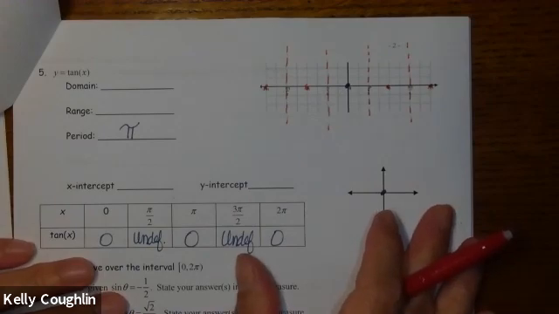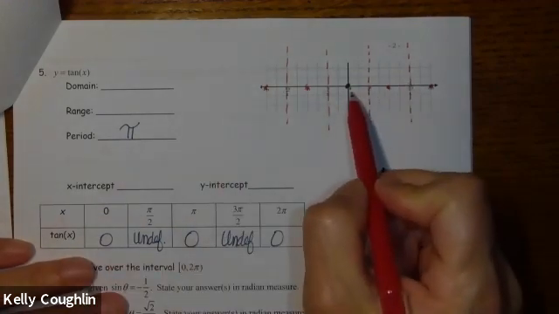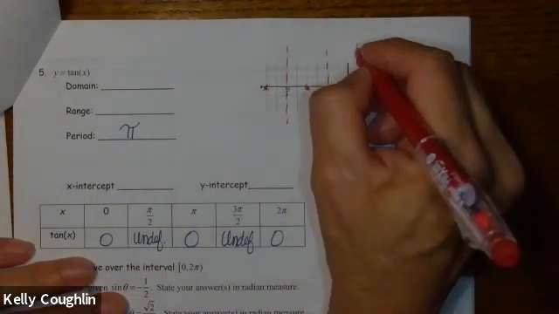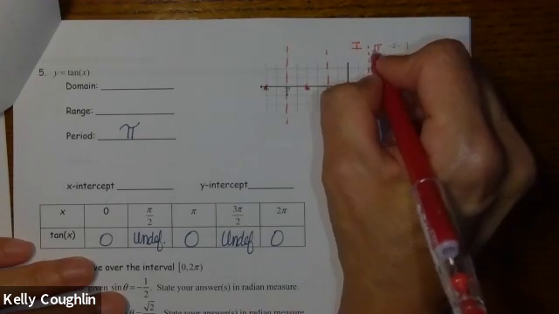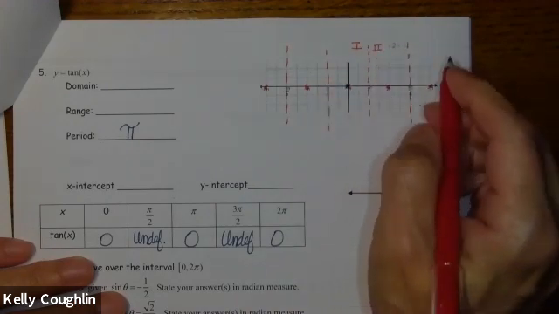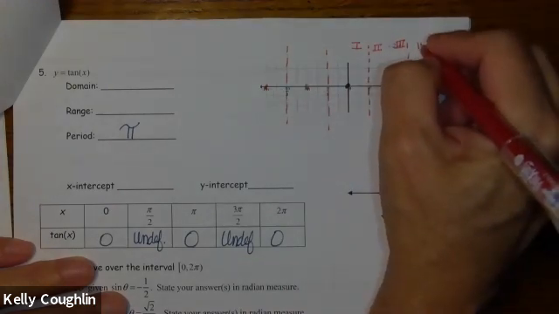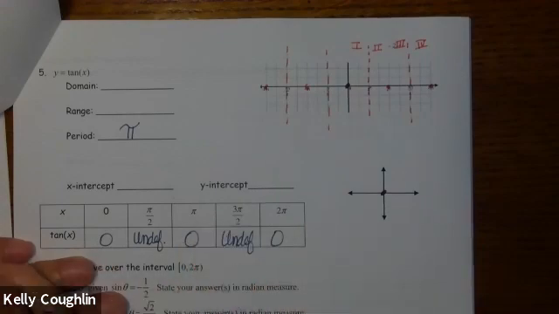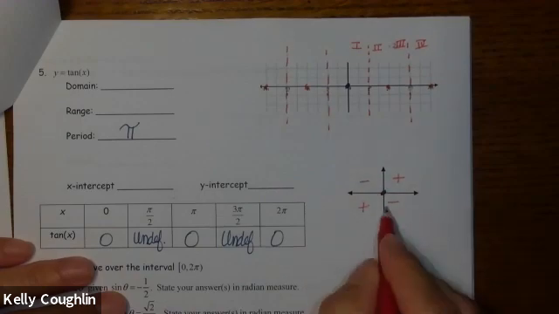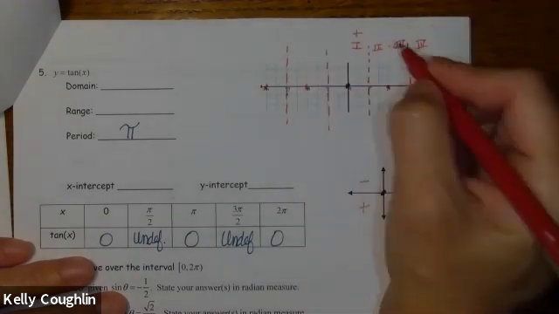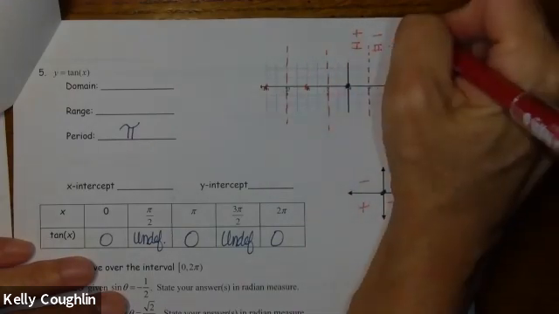Okay, and I want you to think about this. Now you got to figure out, where do the branches go? Does it look like that? Does it look like that? How can I remember? Well, remember, 0 to pi over 2 is quadrant 1. Pi over 2 to pi is quadrant 2. Pi to 3 pi over 2 is quadrant 3. And 3 pi over 2 to 2 pi is quadrant 4. How does that help us? Well, let's look at tangent. Tangent is positive here and here, and it's negative here and here. So quadrant 1 is positive, quadrant 2 is negative, quadrant 3 is positive, quadrant 4 is negative.